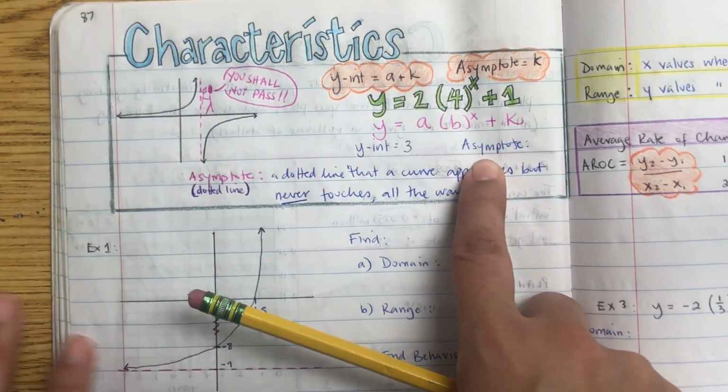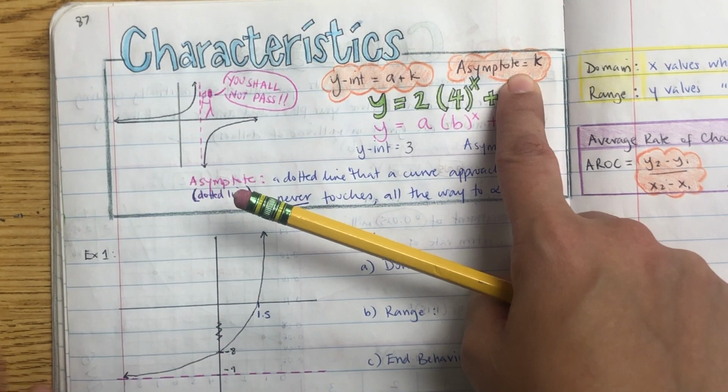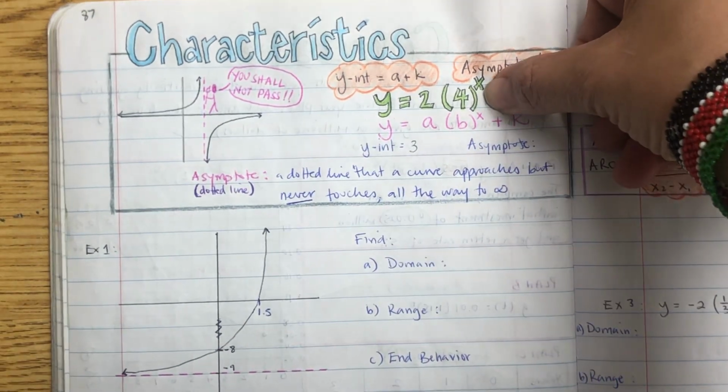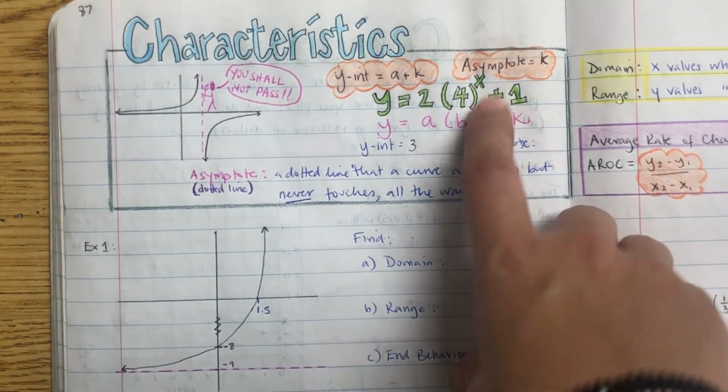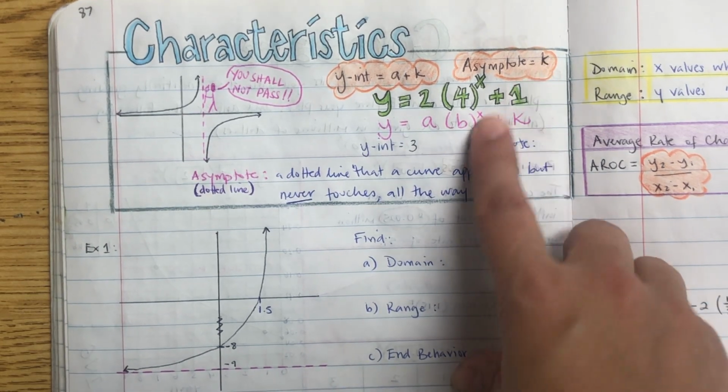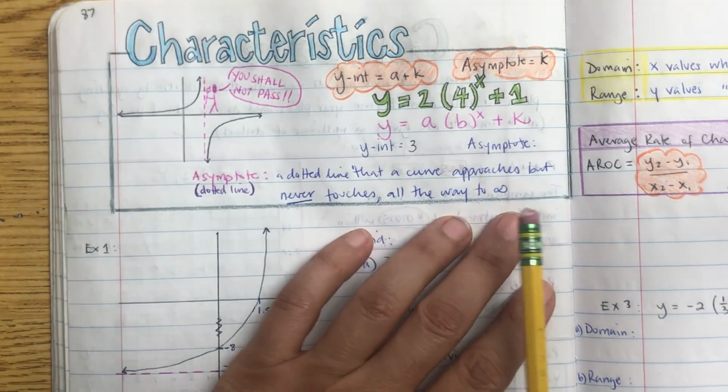All right, my asymptote is going to be just k. So if there was no number here, my asymptote would be 0. But if there is a number there, that's my asymptote. Okay, so my asymptote is 1.